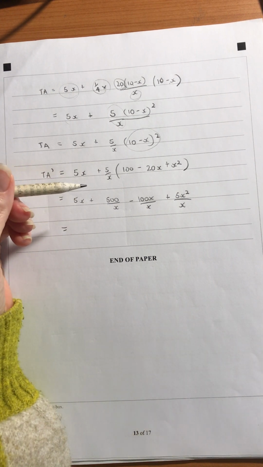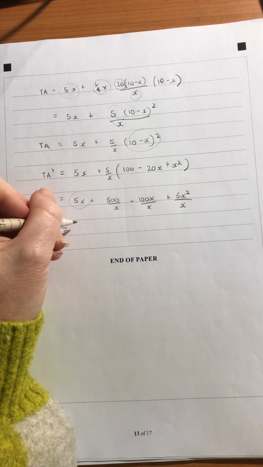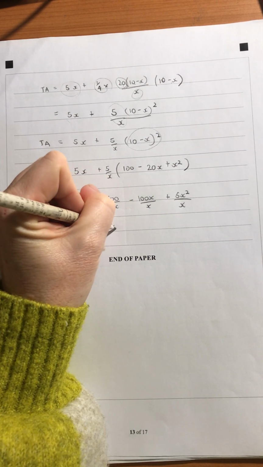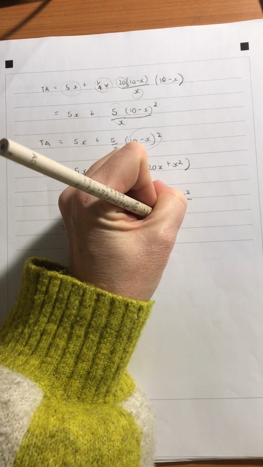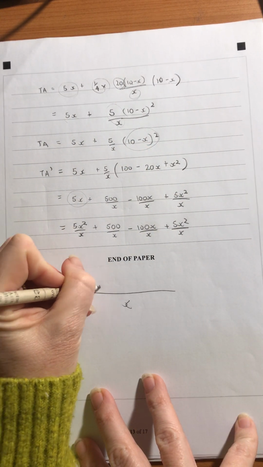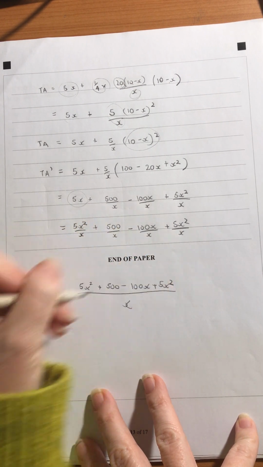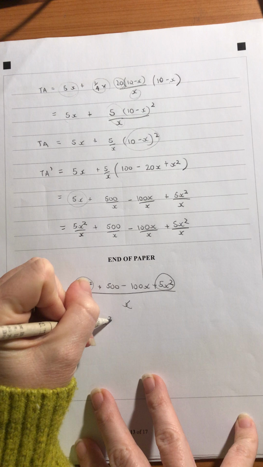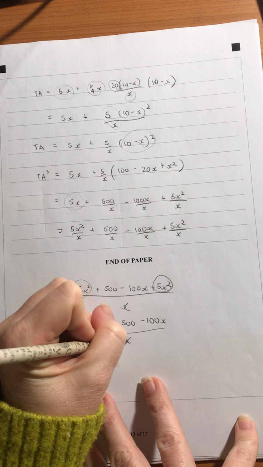We can simplify that. We've got this 5x here. If we write that as 5x squared over x, then we can bring it together and put them all over x to make it a little bit more simplified. We can bring them all together over the x. So then we have 5x squared plus 500 minus 100x plus 5x squared, which we can then bring together and say we've got our 5x squared plus our 5x squared is 10x squared plus 500 minus 100x over x.